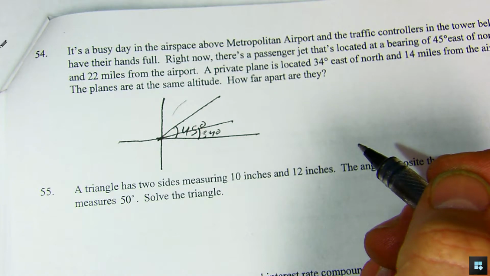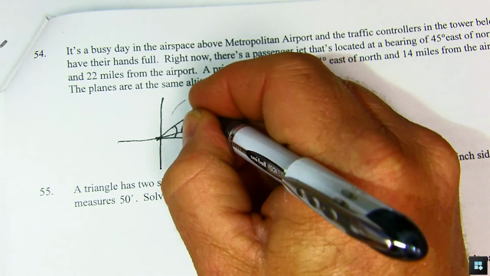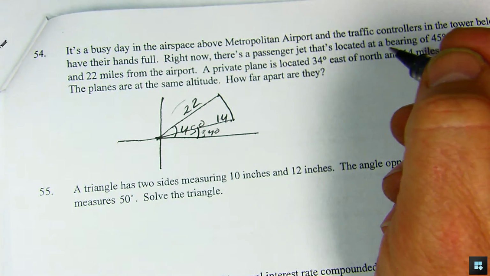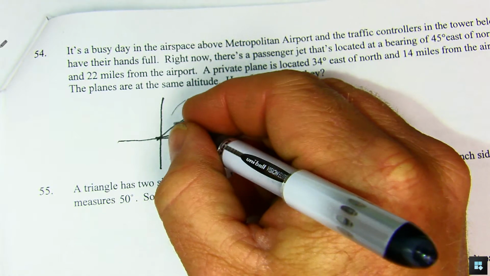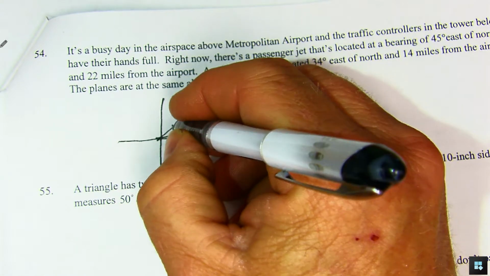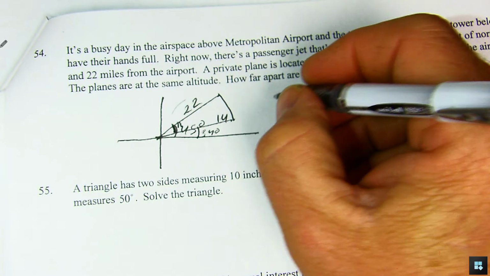It says it's 14 miles from the airport, and it's 22. The question is, how far apart are they? Now, if this is 45 and this is 34, that means this angle right in here has got to be 11. So to find this, I'm going to use the law of cosines.